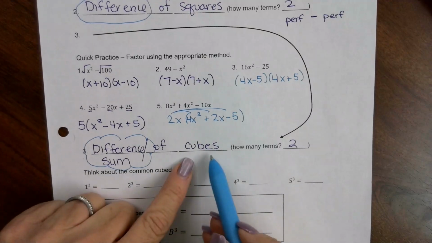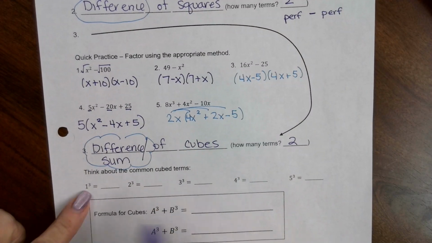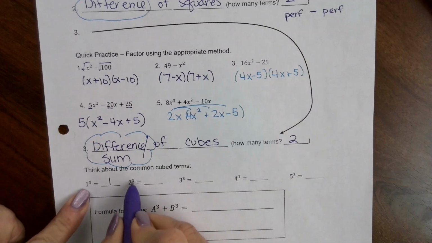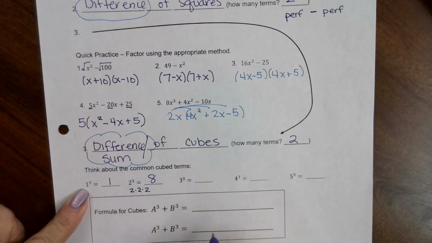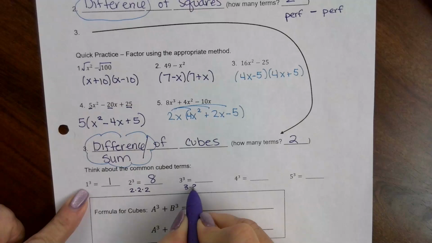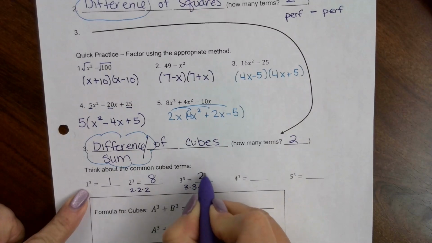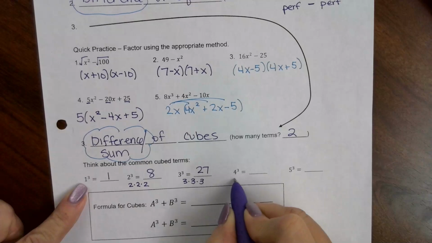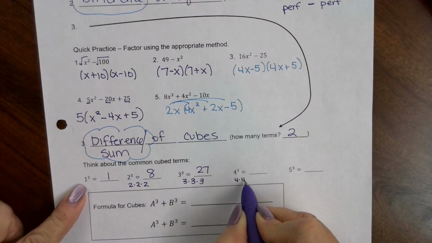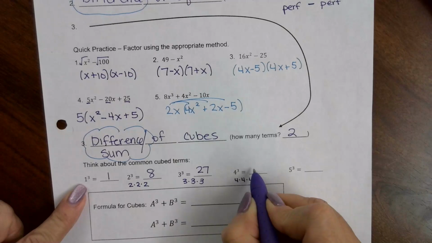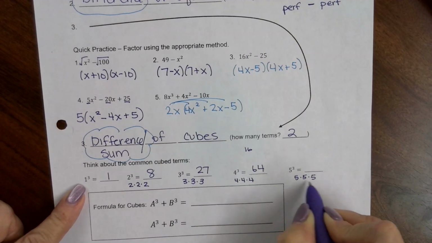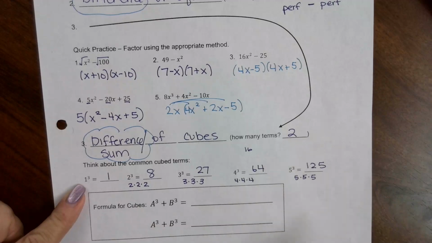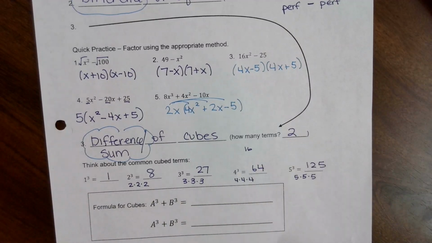So we know what a cube is. A cube is anything that's cubed. So 1 cubed is 1, 2 cubed, this is 2 times 2 times 2. So this is 8. 3 cubed, so 3 times 3 is 9. 9 times 3 is 27. Okay, so 4 times 4 is 16. 16 times 4 is 64, sorry. And then 5 times 5 times 5 is 25 times 5, which is 125. So you need to know those. You need to know these.